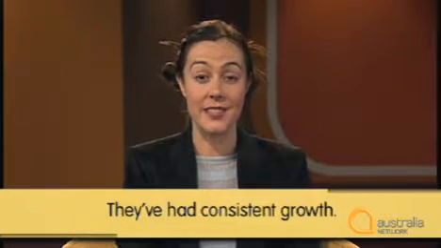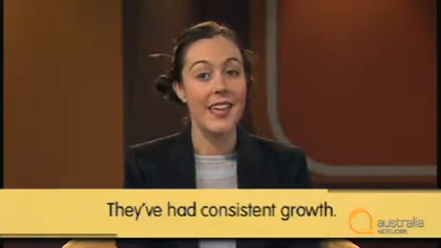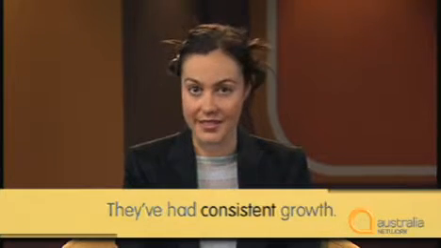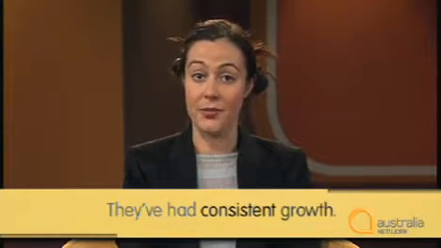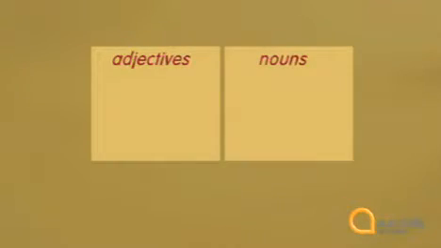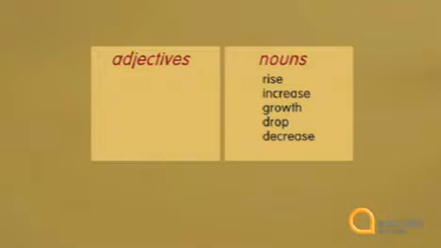He uses an adjective, consistent, with a noun, growth. Let's look at a table. To describe numbers going up, we can use nouns like the rise, the increase, or the growth. And to describe numbers going down, we can use the drop or the decrease.